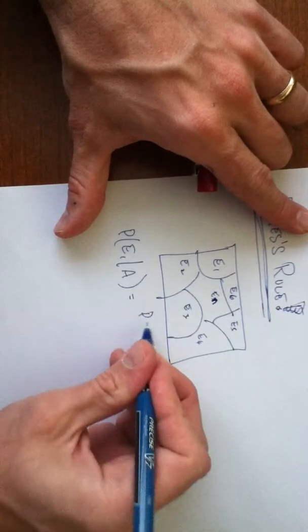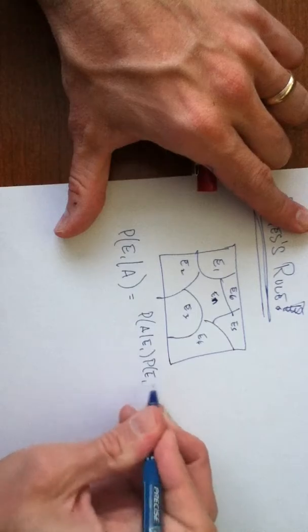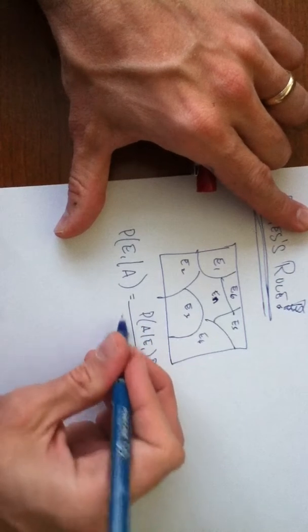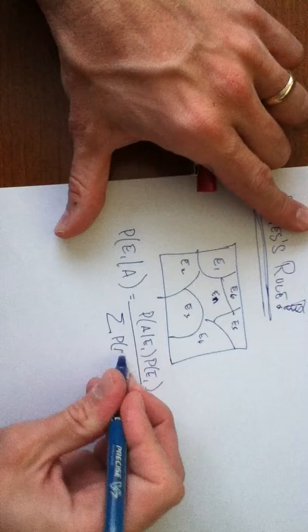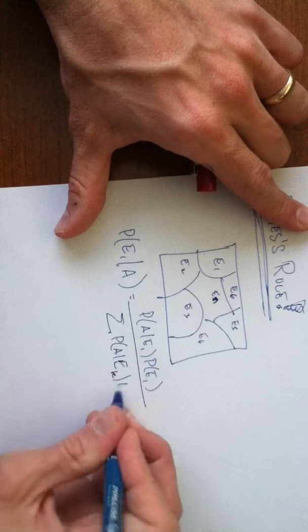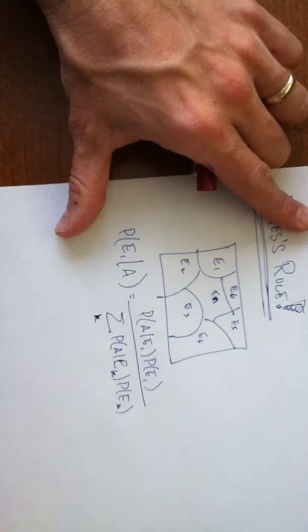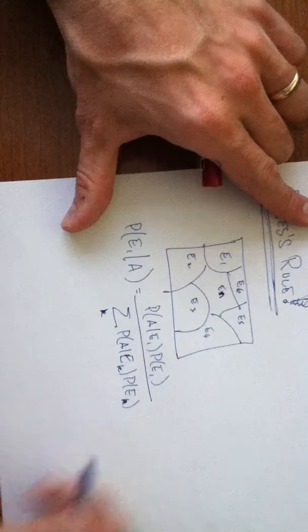You can write this as the chance of A given E1 times the probability of E1 all over the sum, the probability of A given E sub k times the probability of E sub k, running through that index k.